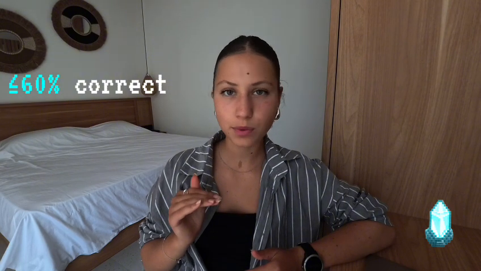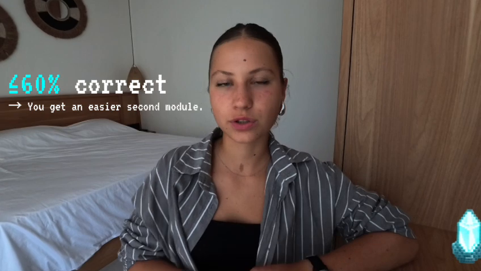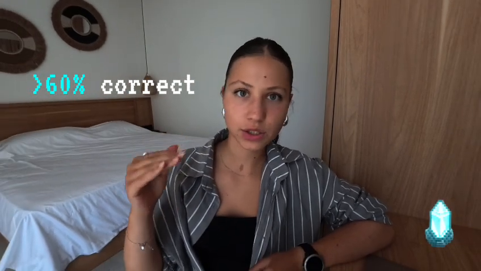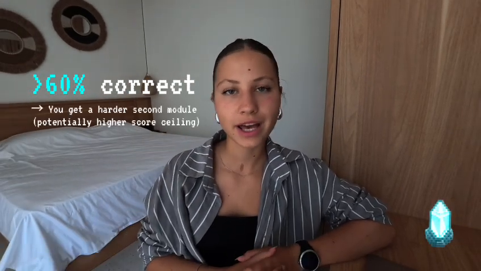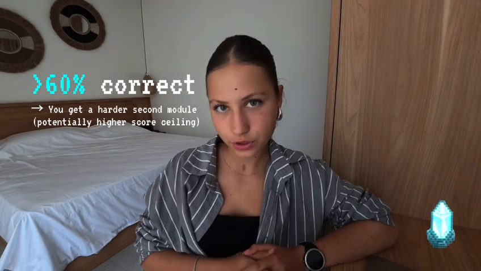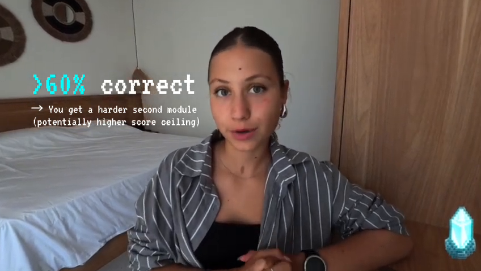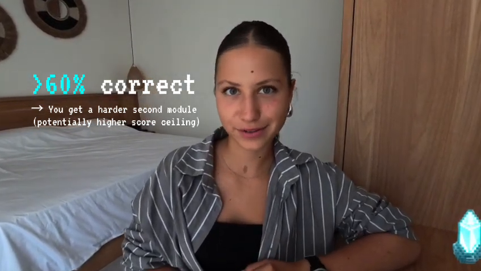The new TOEFL reading includes two modules. So if you scored below 60% correctly in the first module, you would receive an easier one. Or if you scored above 60%, you would receive a hard module. And if you receive a hard module, your overall reading score would be higher.